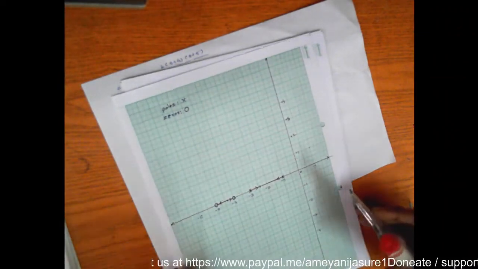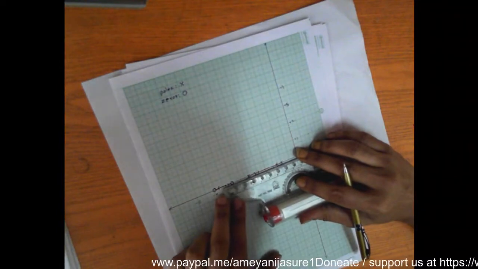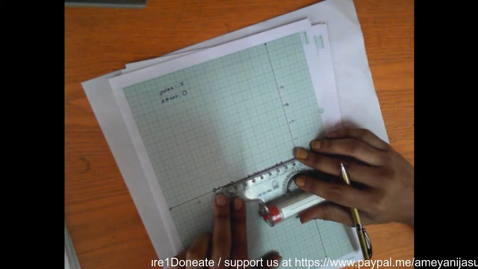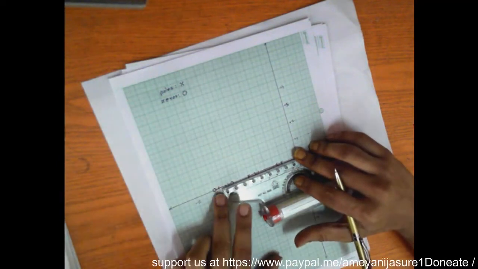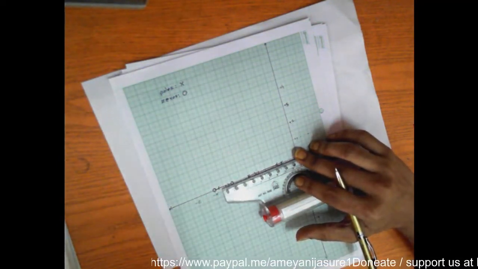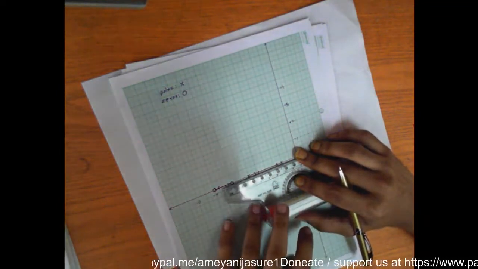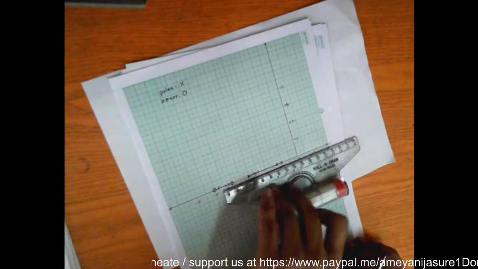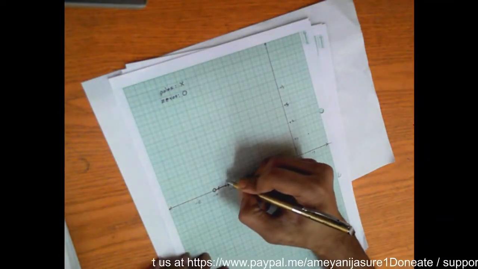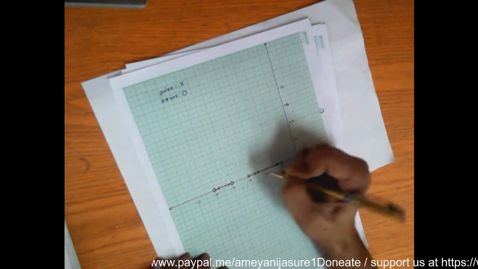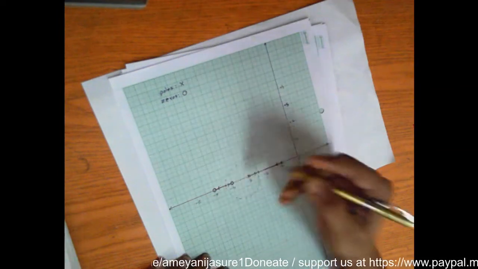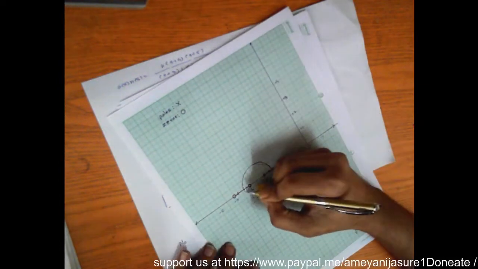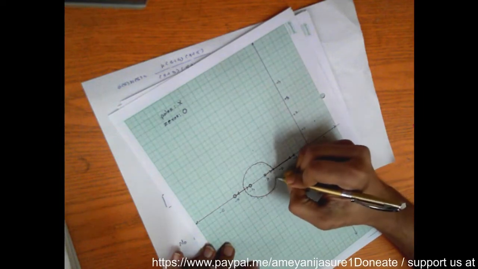Okay, now how to draw that? What you want to do is calculate the distance between this 4.3 and 2.4, which is somewhere around 3.9. So what you have to do is draw a circle with the diameter of 3.9. And why a circle? The ideal shape for root locus is a circle. Whenever you want to give a smooth curve for root locus, you always tend to draw circular shapes. So it will look something like this.